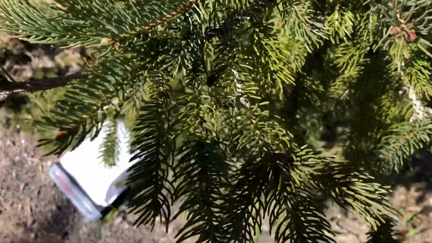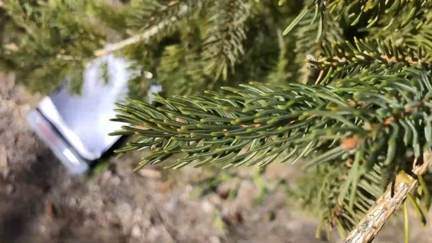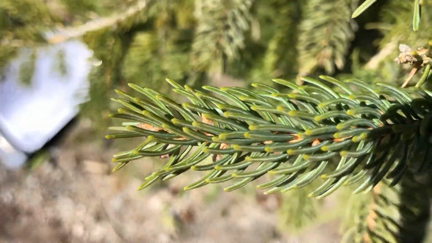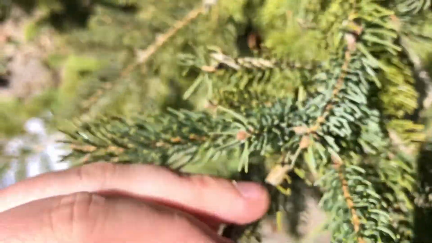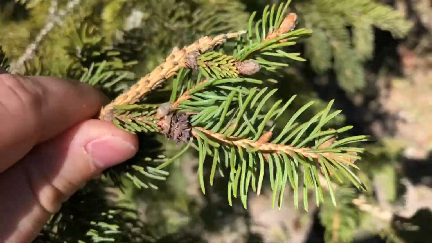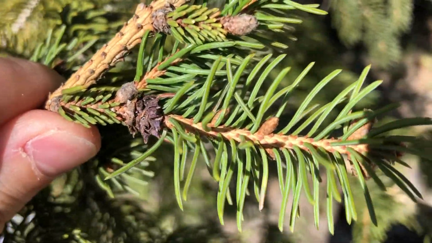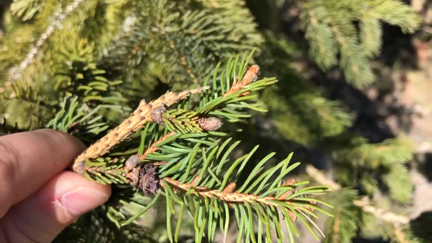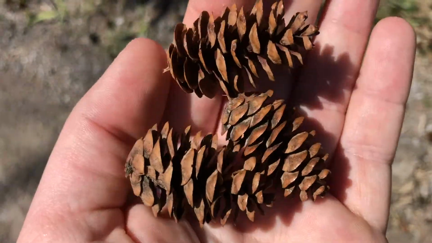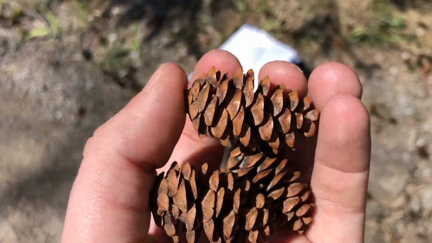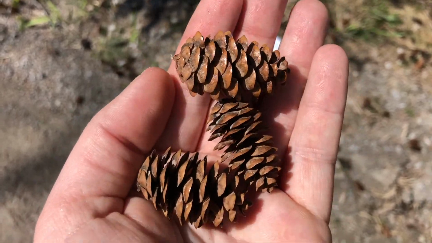So now we have the white spruce needles, as you can see, and they have sharp tips here. They're singly borne, and they actually have a bluish to greenish white film on the needles. The cones on the white spruce are brown, cylindrical, and slender. You can find them all over the tree.